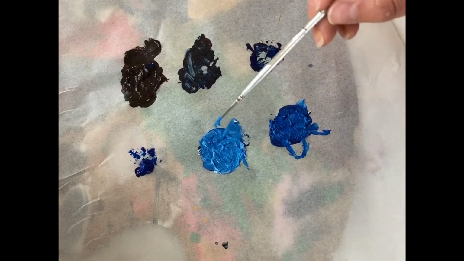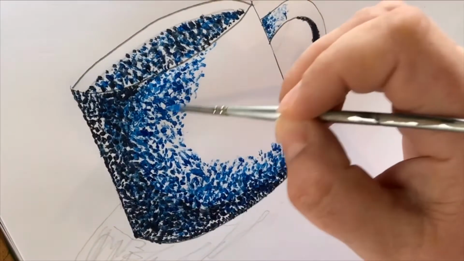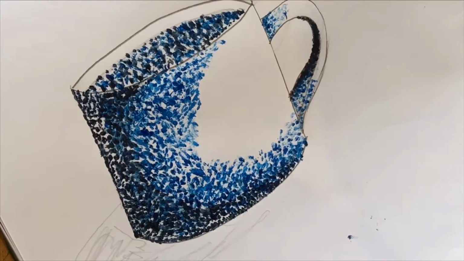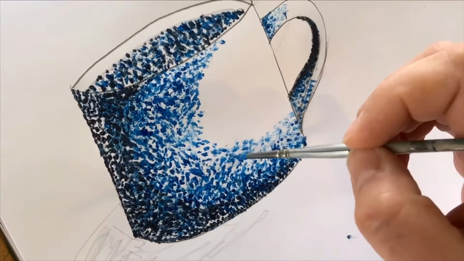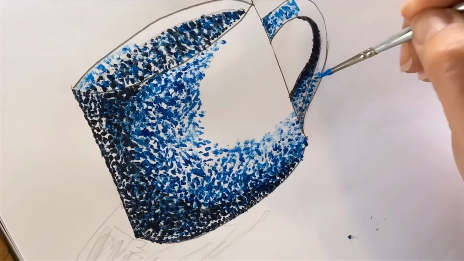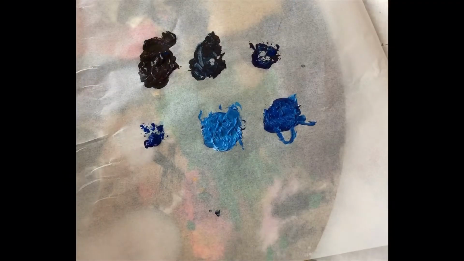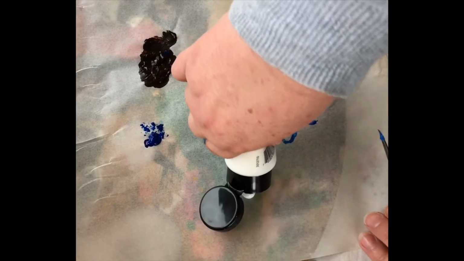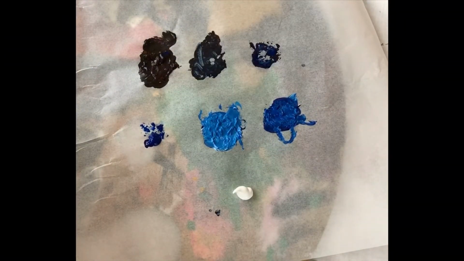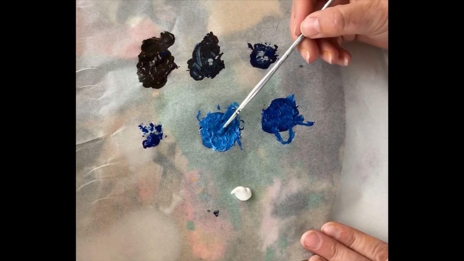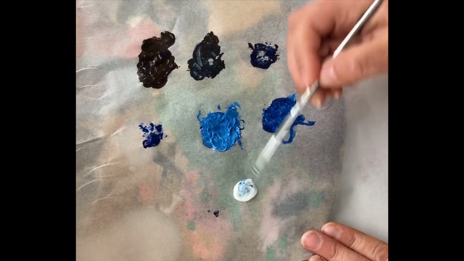So we're getting lighter and lighter as we move along. Moving into my really lighter part, so I'm going to put some white paint down, and I'm going to start blending some of the blue into the white.